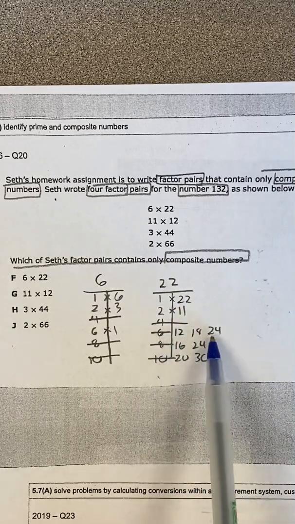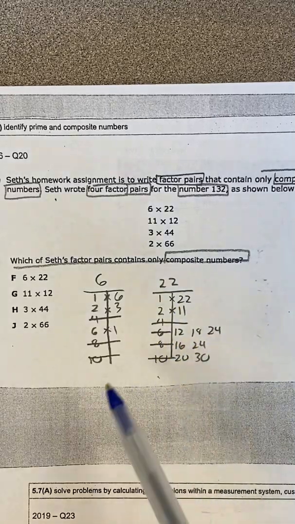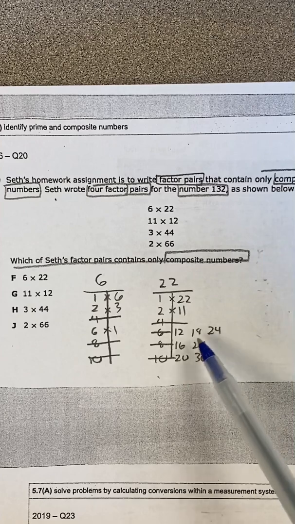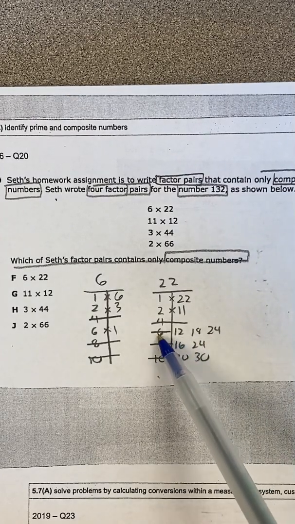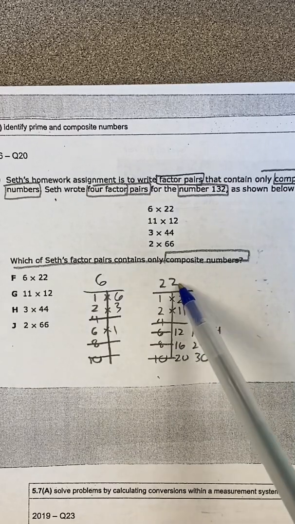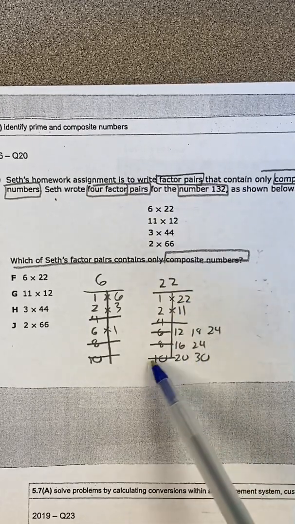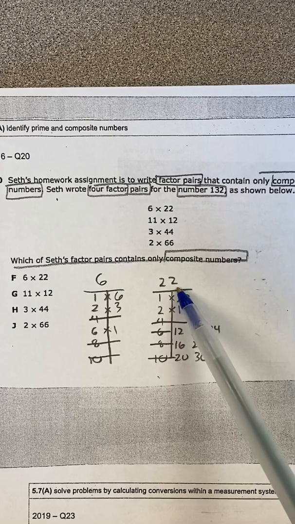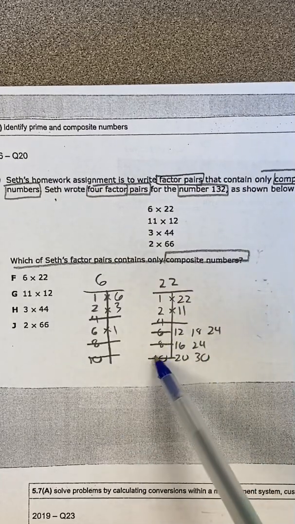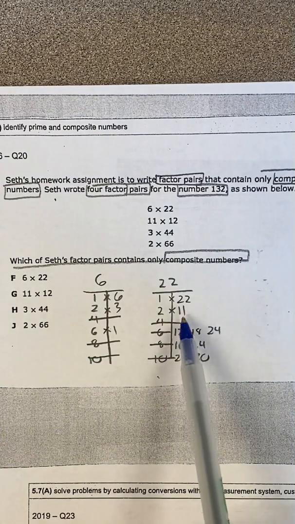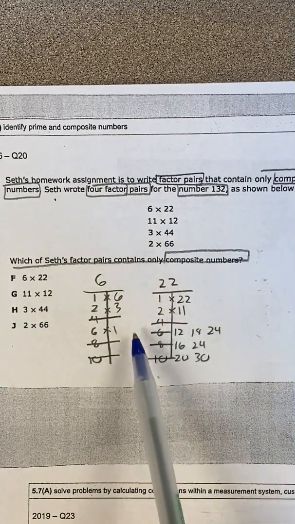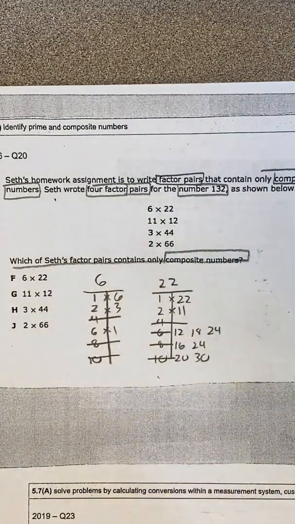So what I did down here is I showed you how to skip count to see if the number is composite. So if you count by 6s, you got 6, 12, 18, 24, not equal to 22, cross it out. 8, 16, 24, not equal to 22, cross it out. 10, 20, 30, doesn't get me a 22, cross it out. But it does have 4 factors, so 22 is composite, and 6 is composite.